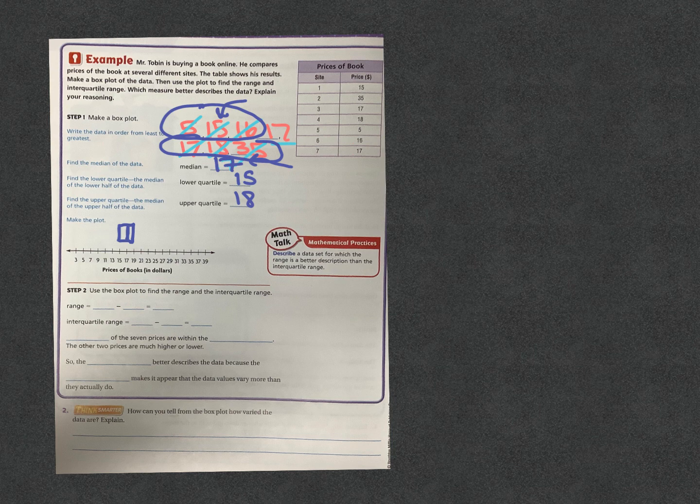The lower whisker is the dot at the lowest piece of data in the set, and the upper dot is the highest value in the set. So we have the range and the interquartile range. Nice and tiny box there. That means all the data is really kind of scrunched in that main area.